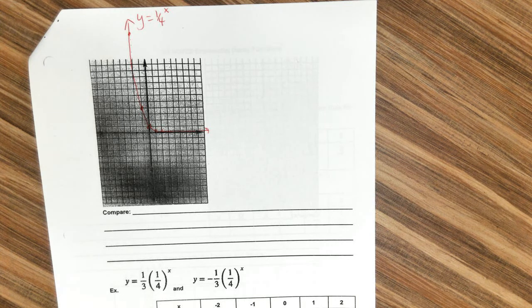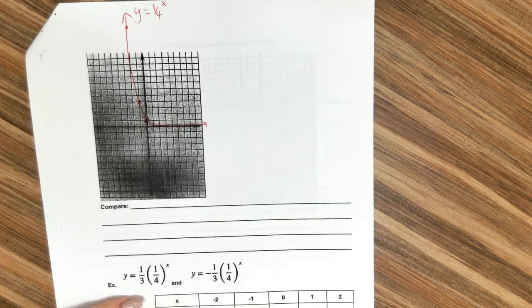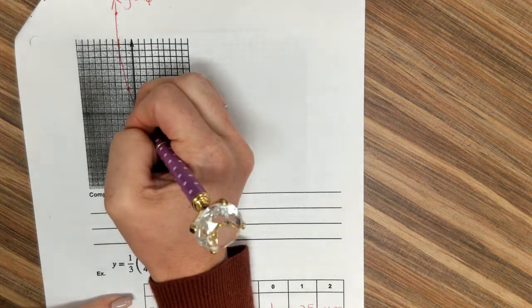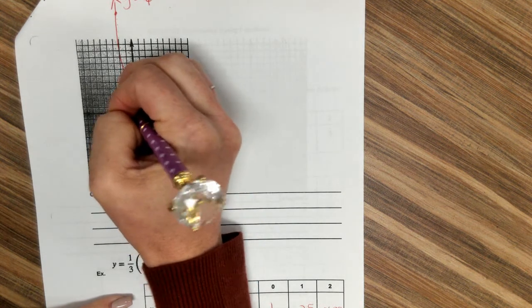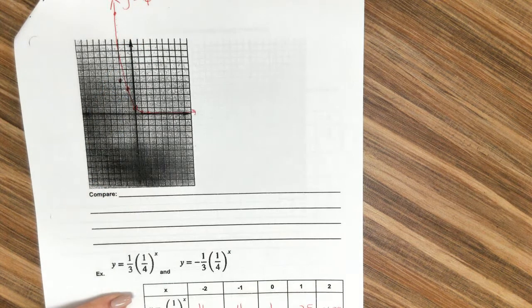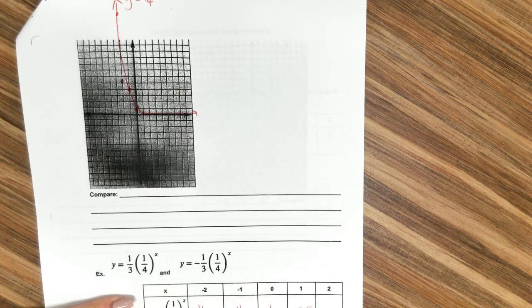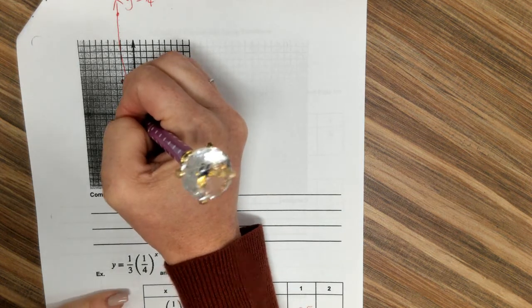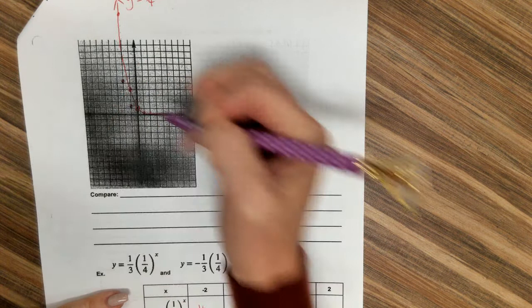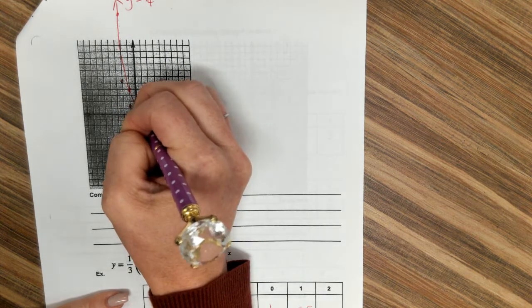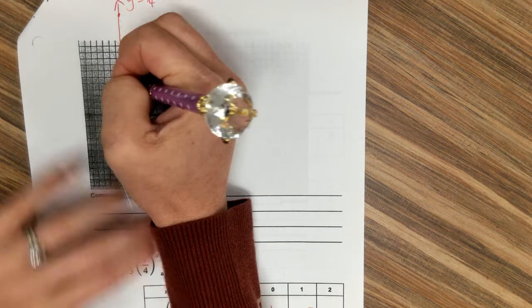The next one I'm going to graph, I'm going to do in black. So I have negative 2, 5.3. Negative 1, 1.3. 0.3. And then it's going to hug that.